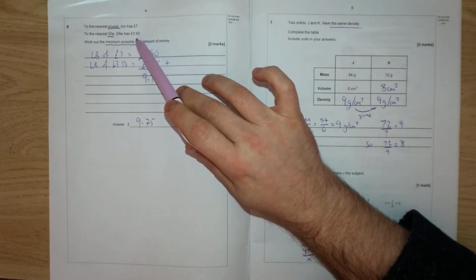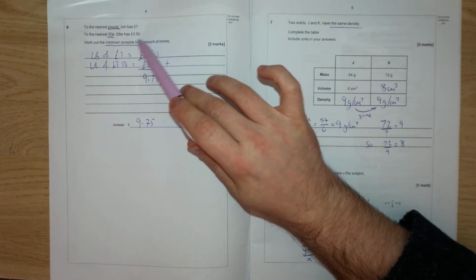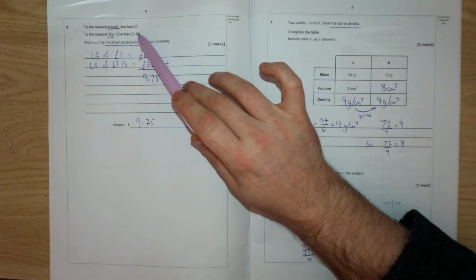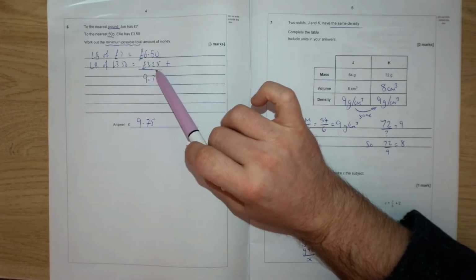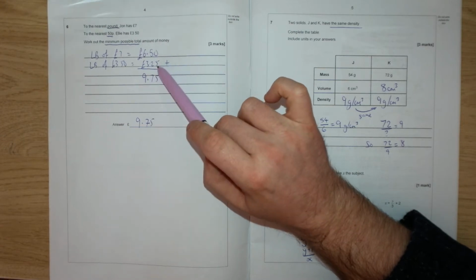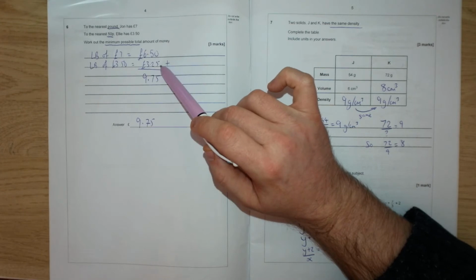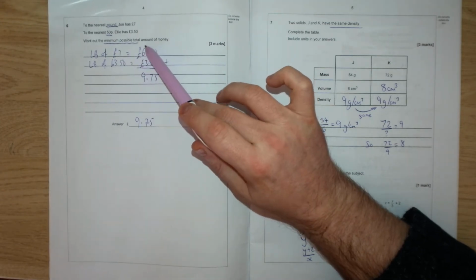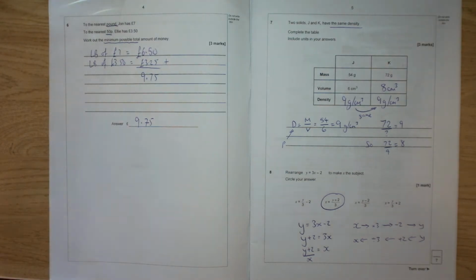So she's got anything between £3.25 and £3.74, because again, to the nearest 50p, they'd all round to £3.50. So the lower bound there is going to be £3.25. So say £3.24 would have then rounded down to £3. Add the 2 lower bounds together, so the minimum total amount of money is going to be £9.75.